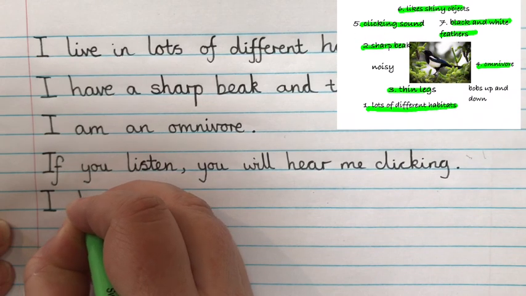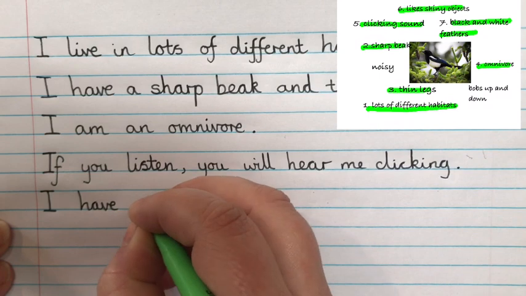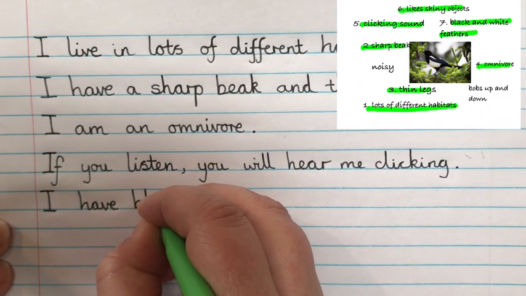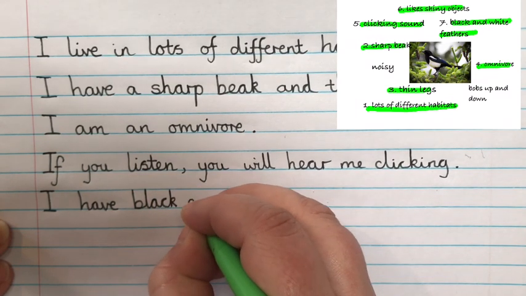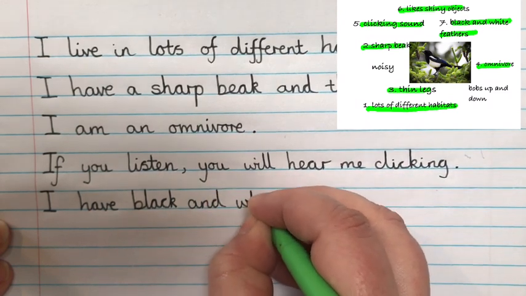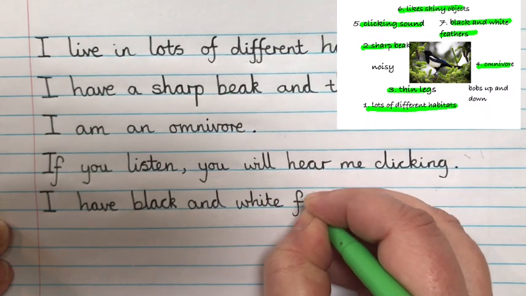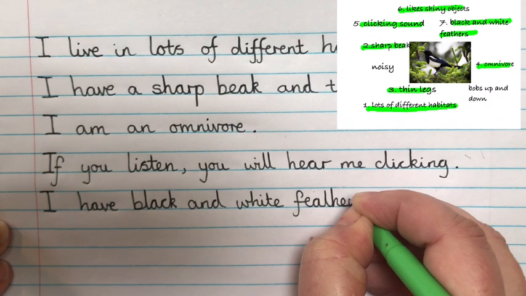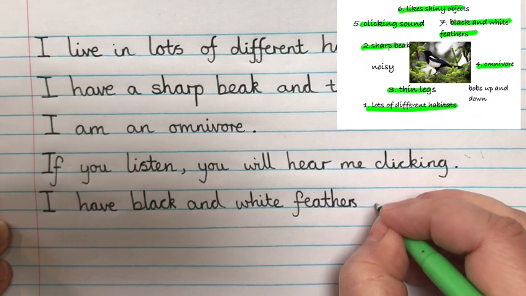I have used that word before, so I can check up above. I have black and white feathers. My T a little bit too tall then, I would normally do it a little bit shorter.